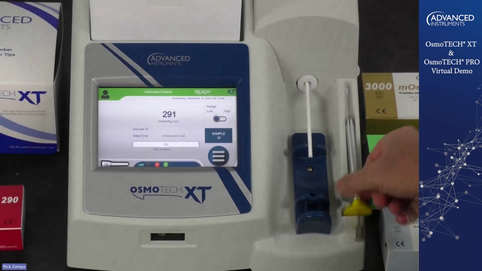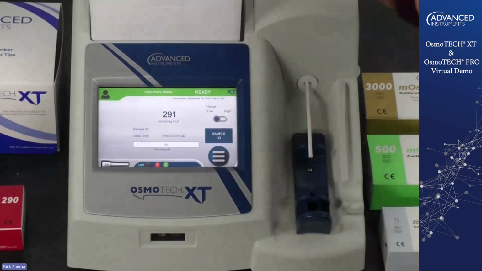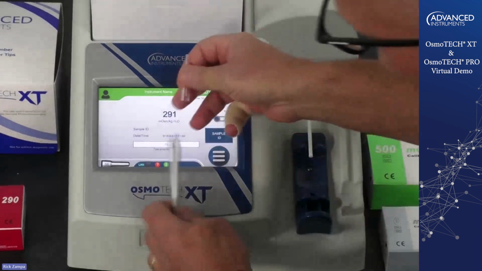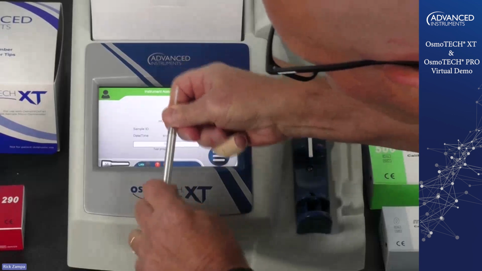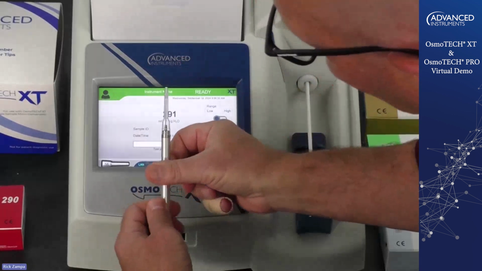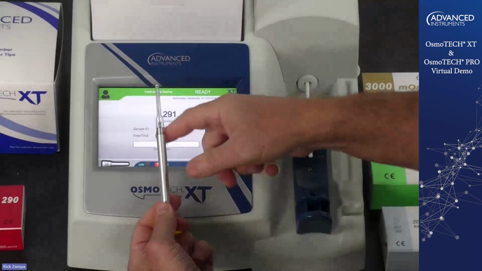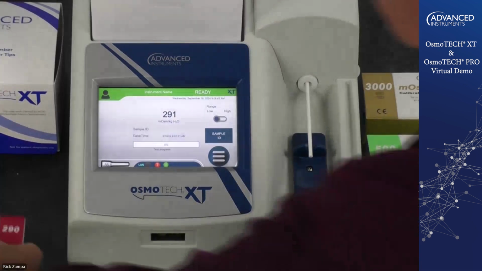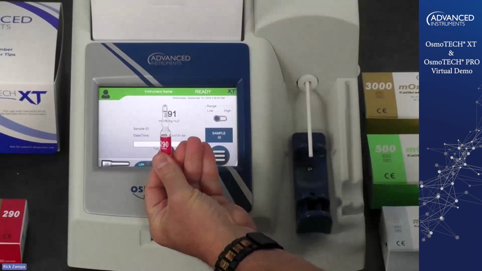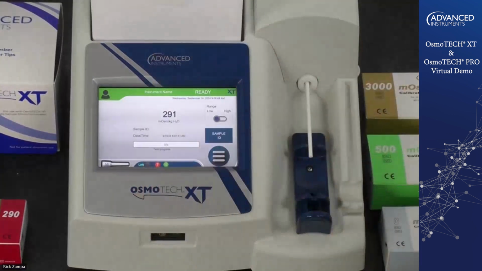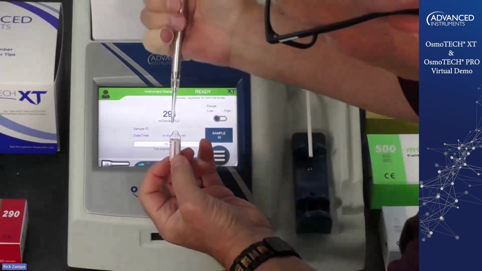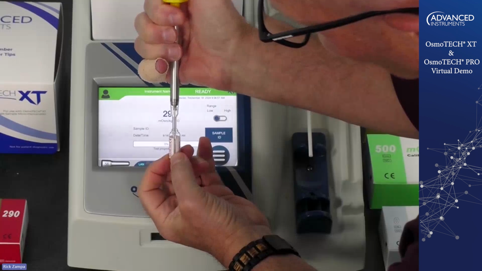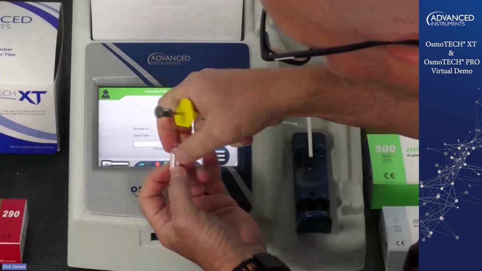So what I'm going to do is take the sampler here. I have my sampler. I'm going to take one of the sample tips here, and I'm going to slide it onto the sampler, and it will snap into place. Sometimes you can hear it snap into place. You just want to make sure that it's all the way sealed around the bottom. I'm going to grab an ampule of my 290 reference solution here. To draw up the sample, I'm going to put the sampler in with the plunger down. I'm going to wet the sample tip to assure I get a good sample. I'm going to draw that out.